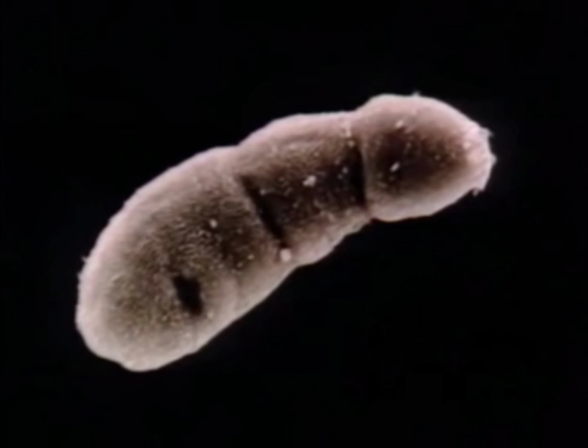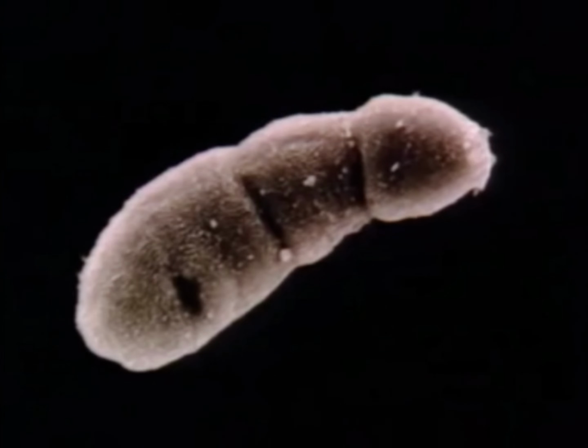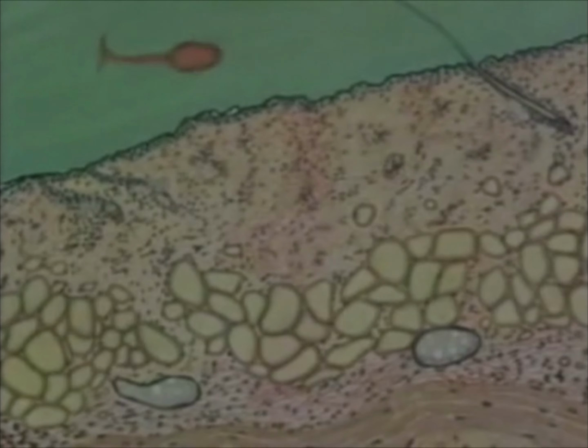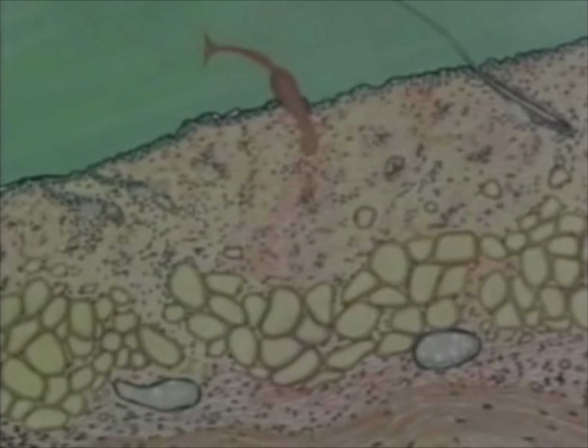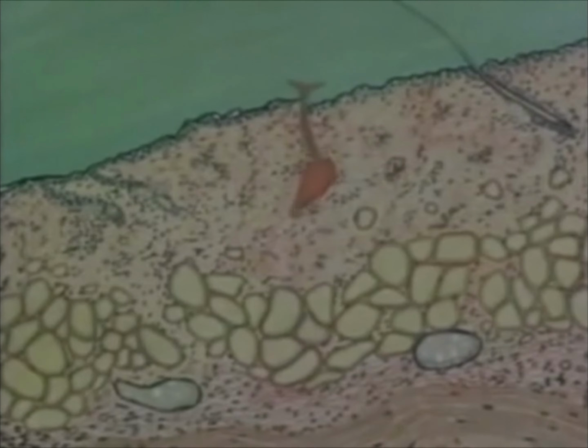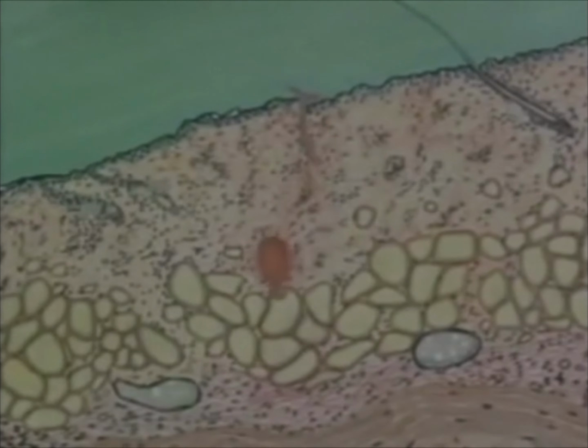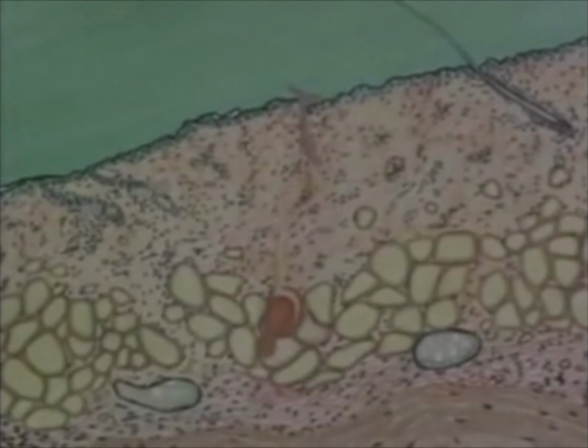The sequence is now repeated in diagram. A cercaria attaches and makes a hole in the epidermis. It deepens the aperture and enters it by elongating its body. Shedding its tail, it migrates through the dermis and fat layer, where it turns, seeking a blood vessel.